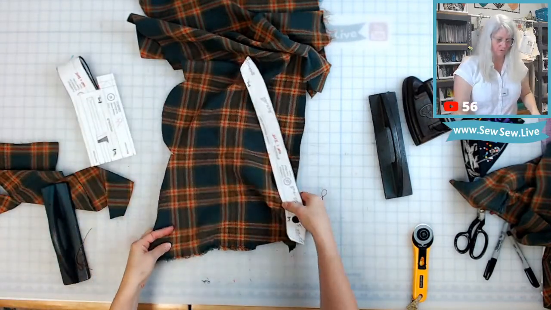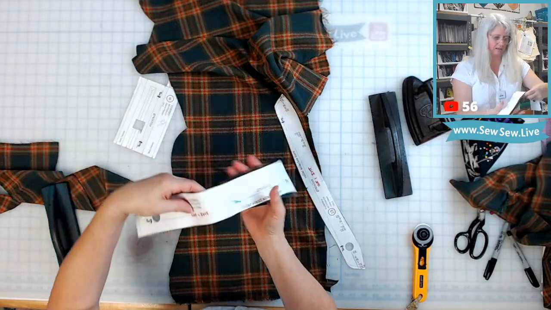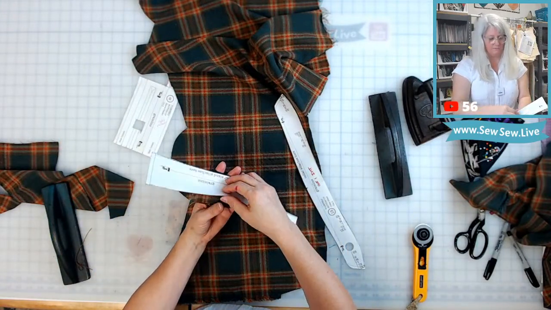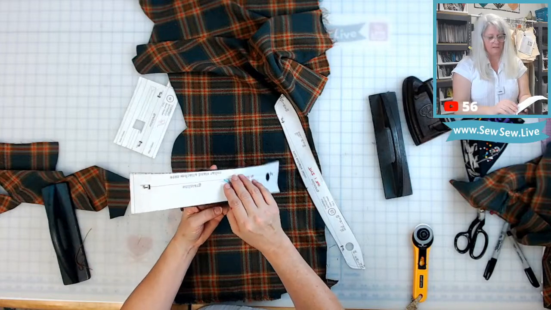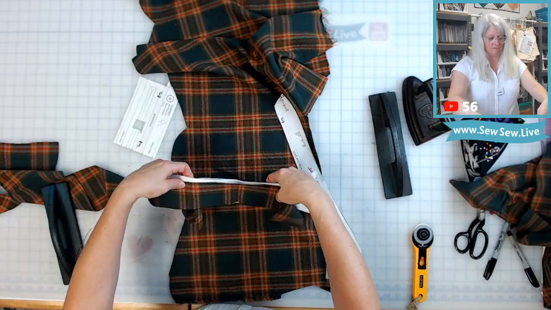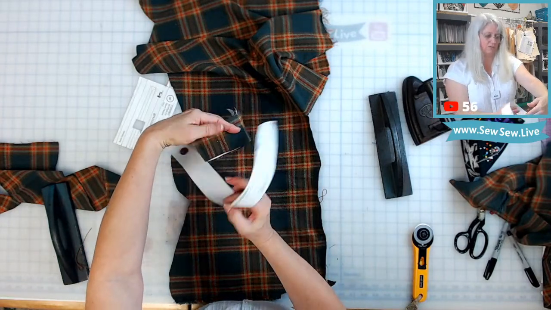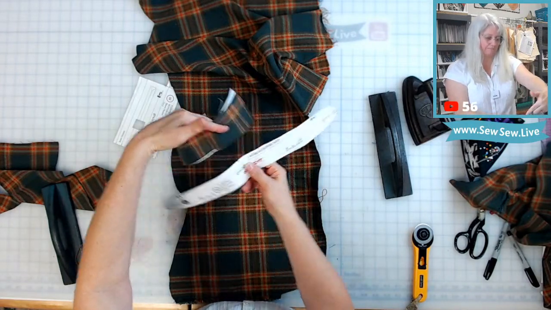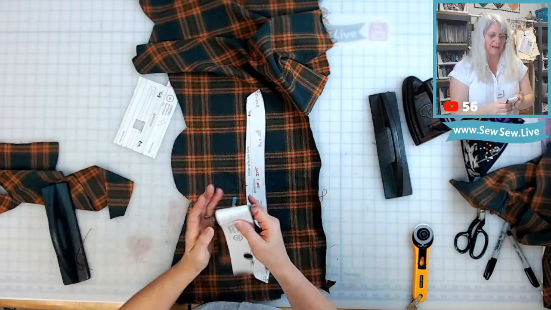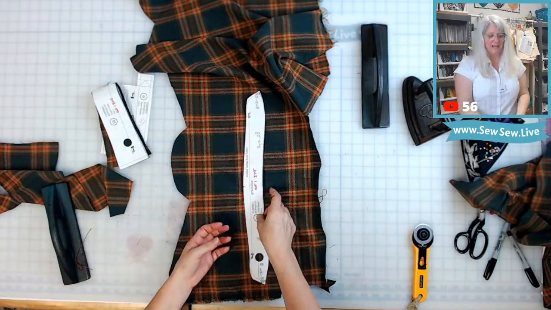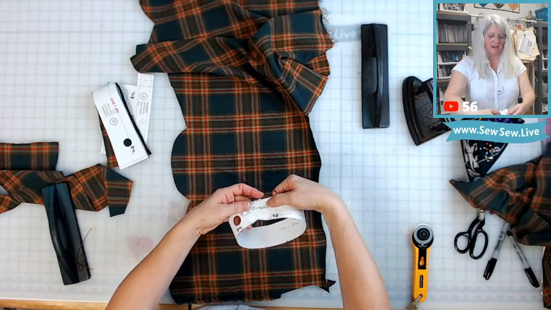Okay, so let's do our collar stand. I wanted to look at, if this is my outer collar, and that's my under collar, I think I'm just going to worry about matching the center of the collar to the center of the plaid. So here's my spiel for the 8th time today. Now remember, this looks like this on your neck, right?